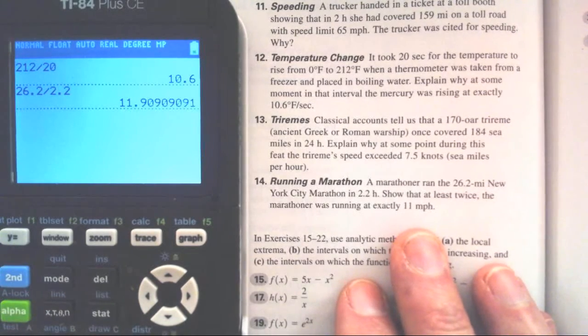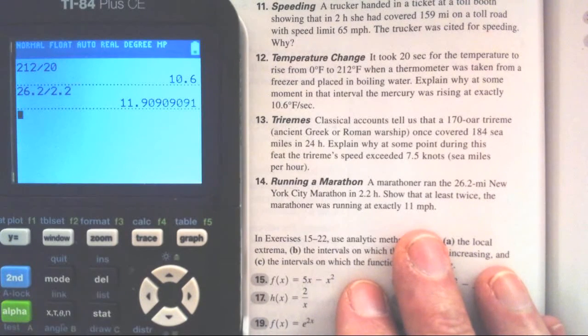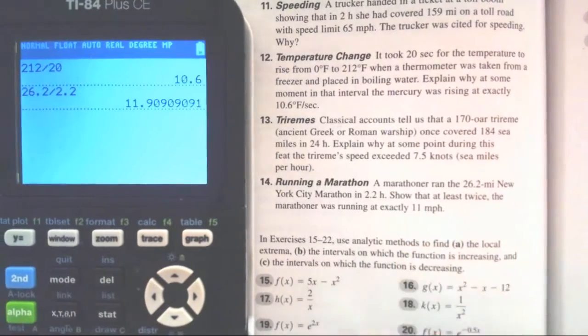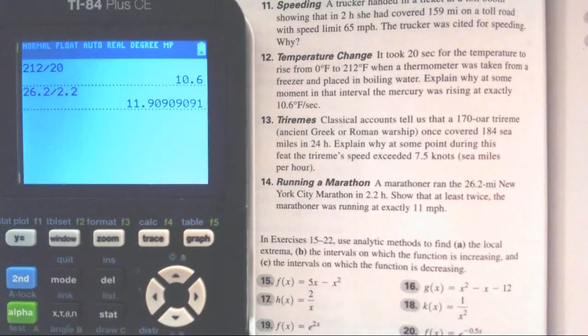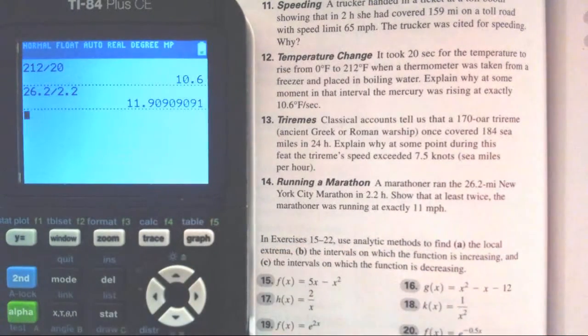So why must we have been running at 11.9 at some point at least twice? Well, this would be a written explanation, and we'd obviously be talking about this 11.909. At the instant the runner began the race, the runner was running at a rate of 0 when the gun went off. And then the runner had to increase to 11.9 at some point.